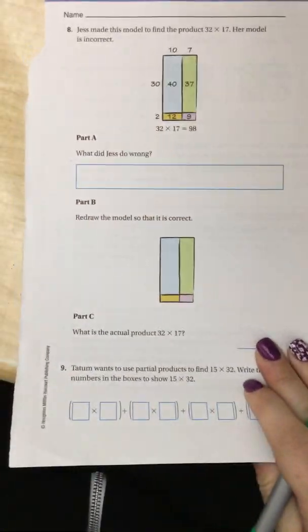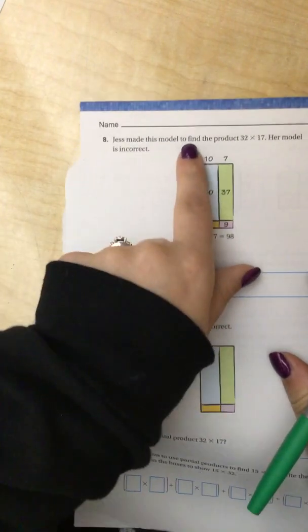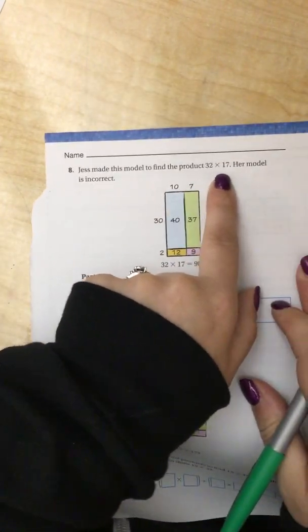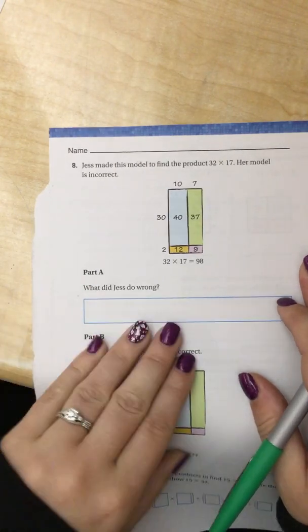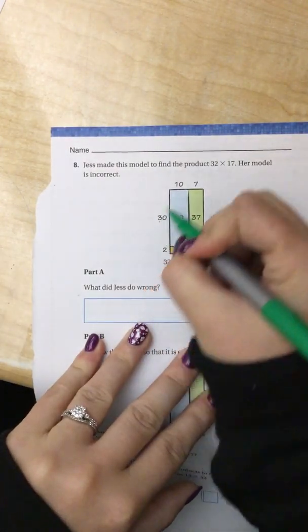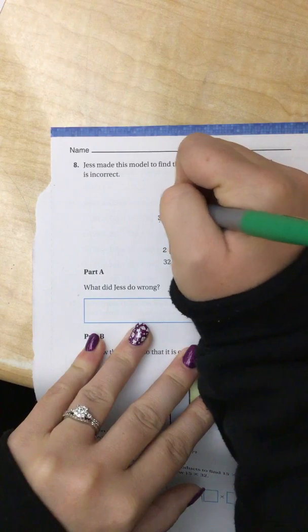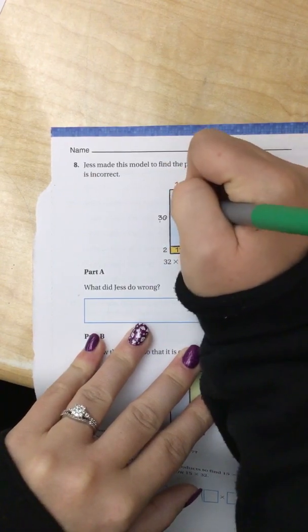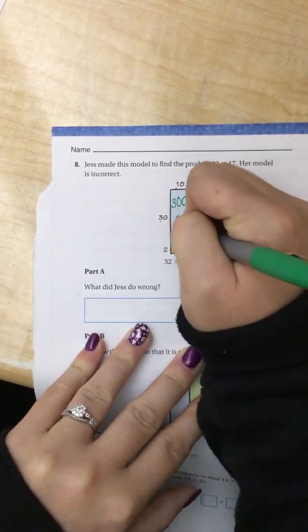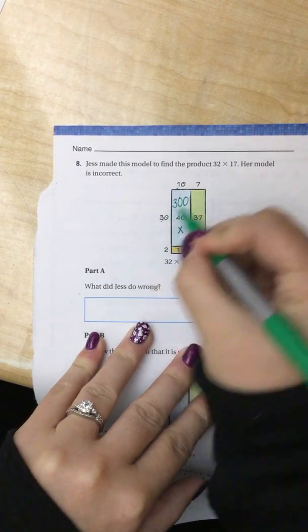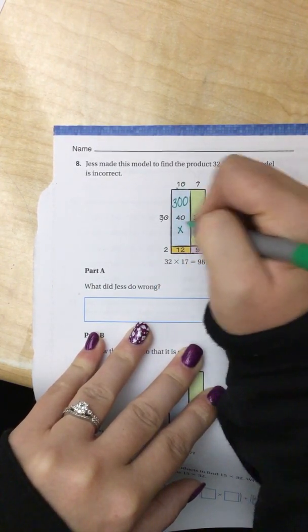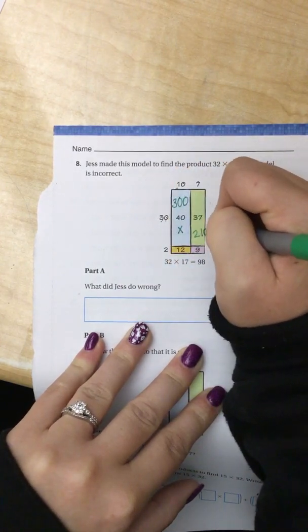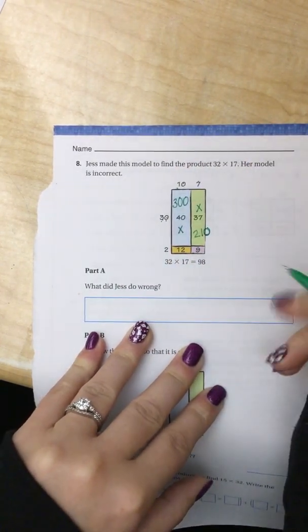Next question, number 8. Jess made this model to find the product 32 times 17. Her model is wrong. So we need to figure out what she did wrong. We're going to check each box. So 3 times 1 is 3. And since there's tens and tens, we know this should be 300. So that one's wrong. 3 times 7 is 21 with 1 zero behind it. That one is also wrong.